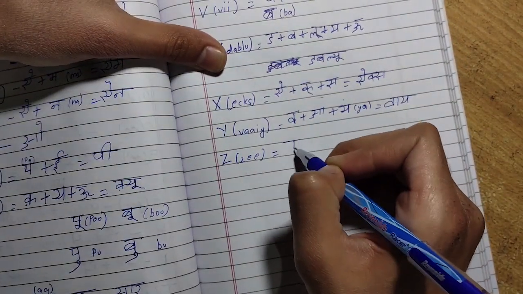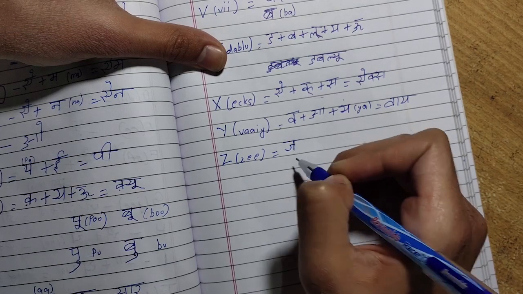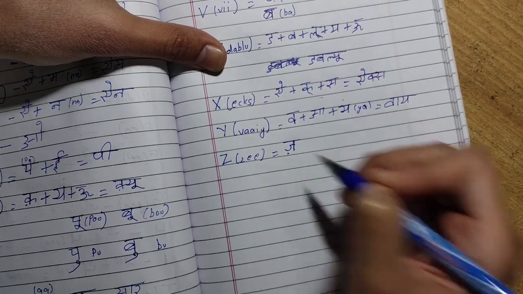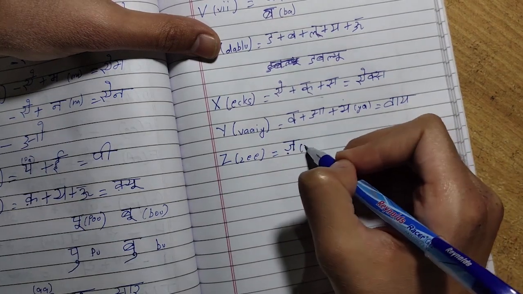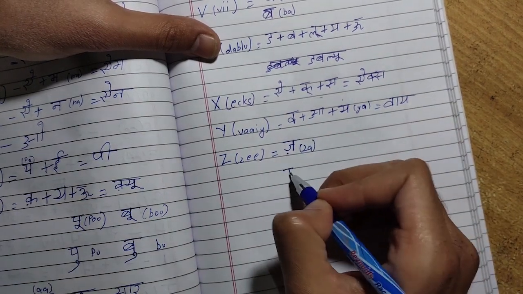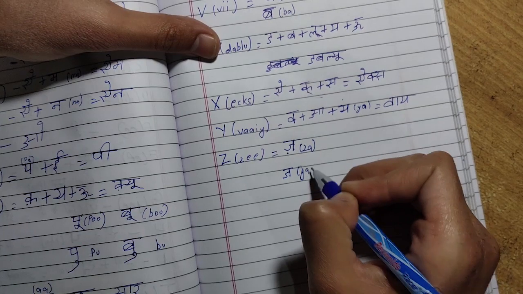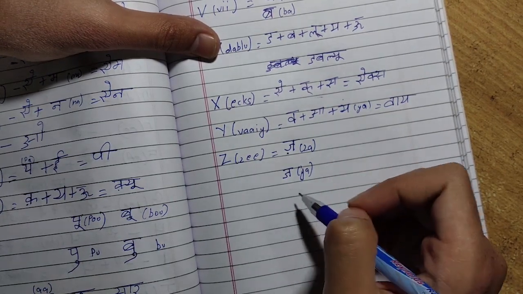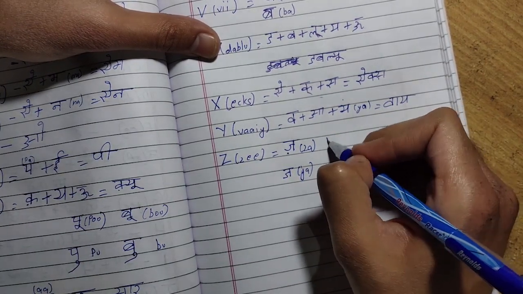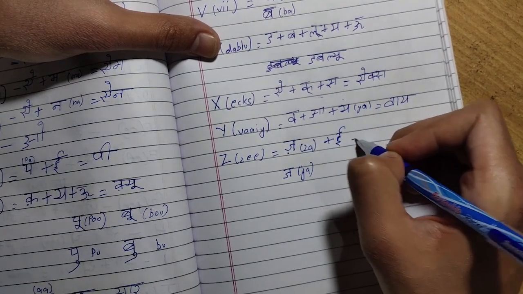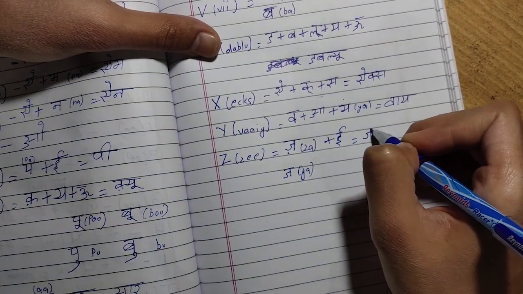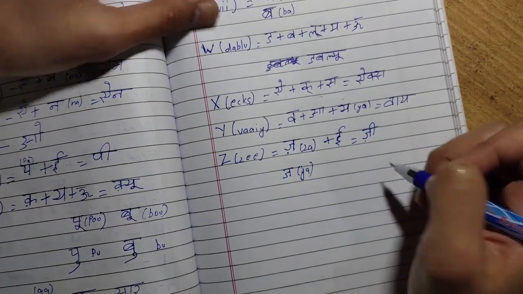The difference is on the ja, we'll add a little dot, and this becomes za. This is how ja is written, and a dot makes it za. Za plus e, and you remember the drift, it becomes Z.